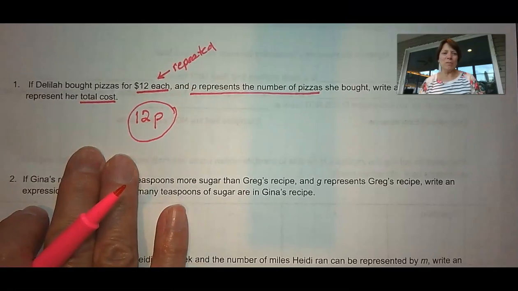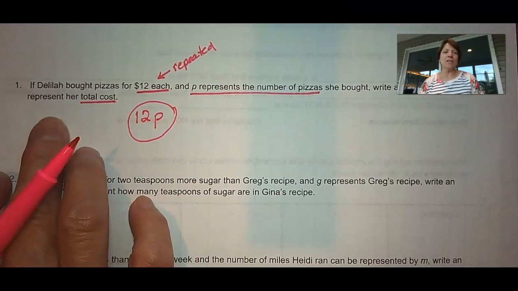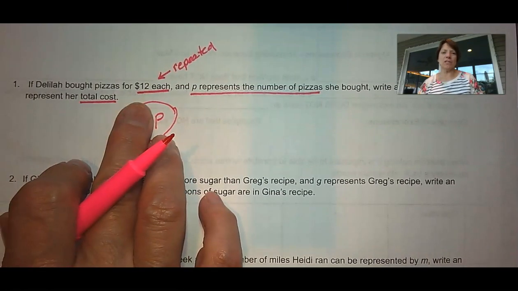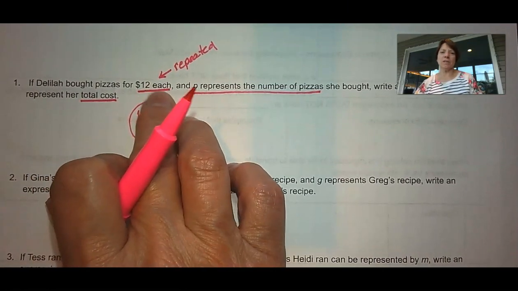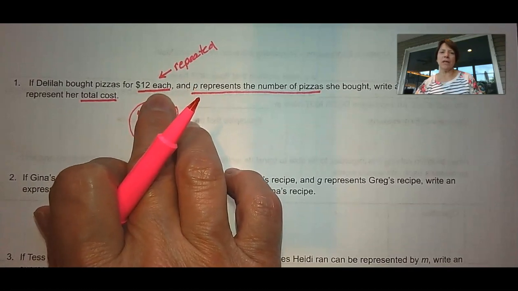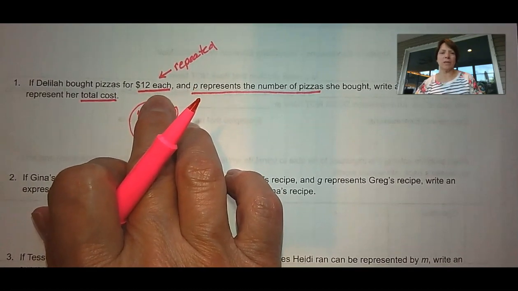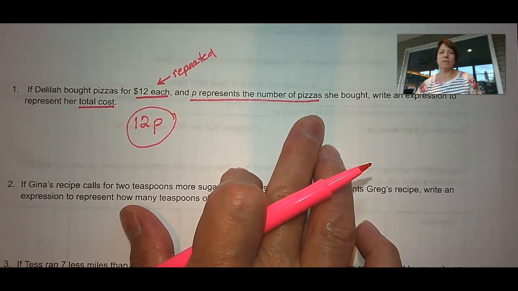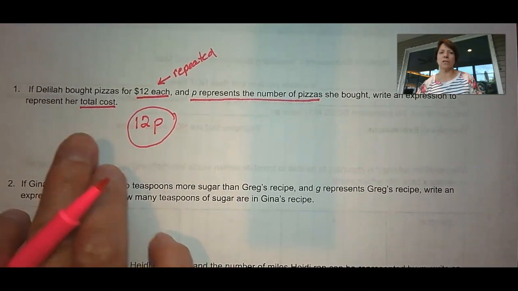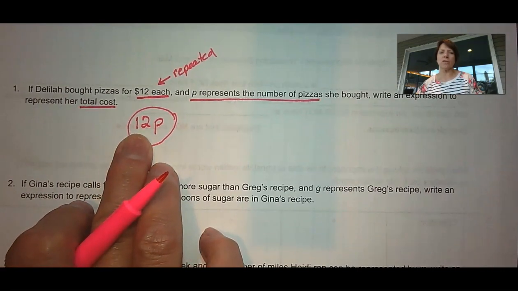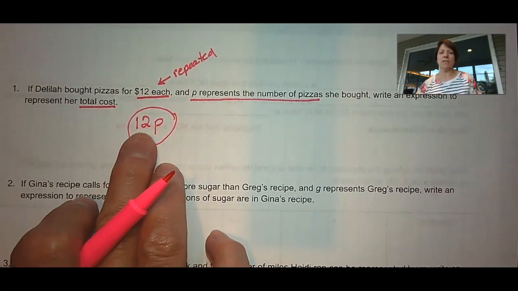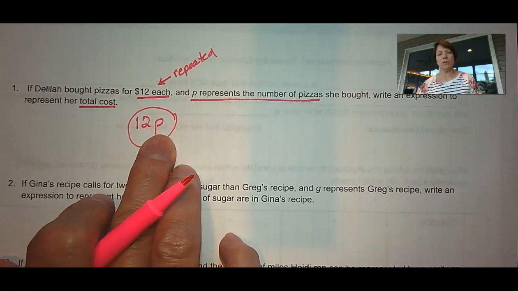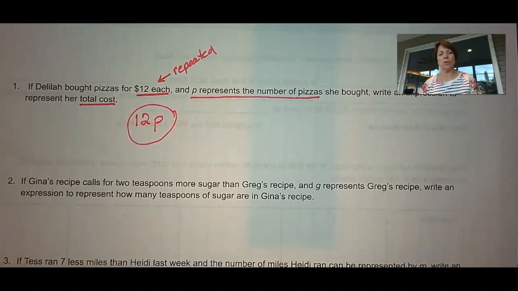All right, let's look at a problem-solving situation here. If Delilah bought pizzas for $12 each, now we're repeating something there that should indicate to you that it's repeated addition, which might make you think multiplication, and P represents the number of pizzas she bought, write an expression to represent her total cost. So we know that she paid $12 for each pizza. So if we take 12 times P, if we knew what P was, we could figure out the total cost. So the expression we're looking for there is 12P.